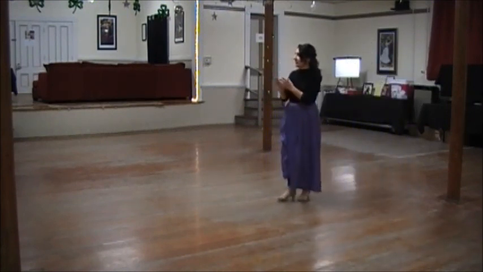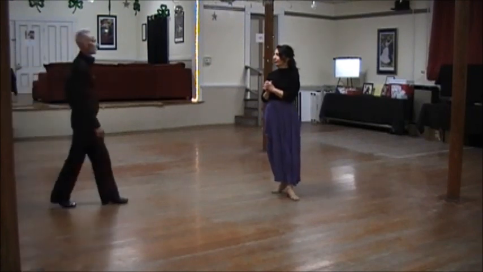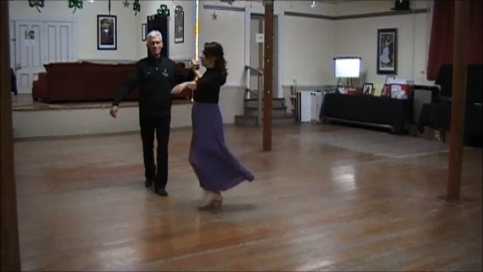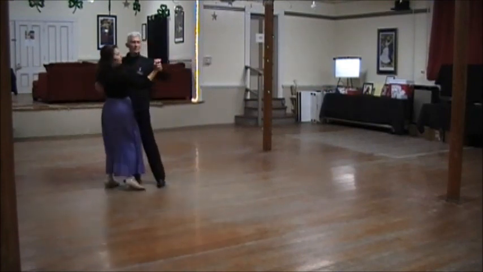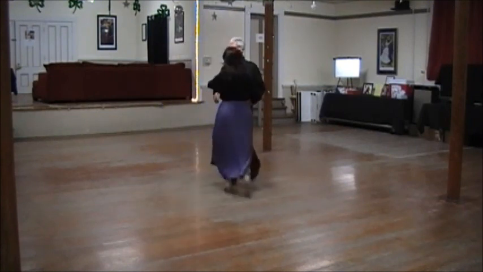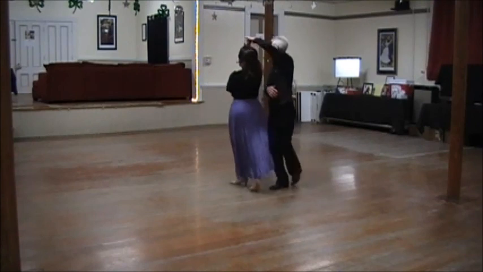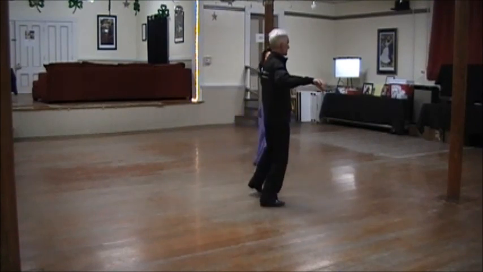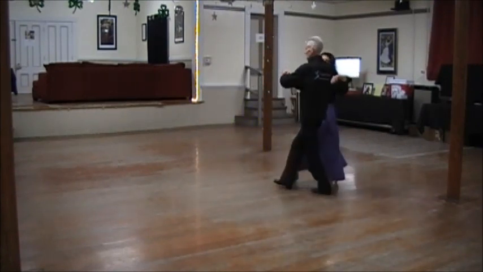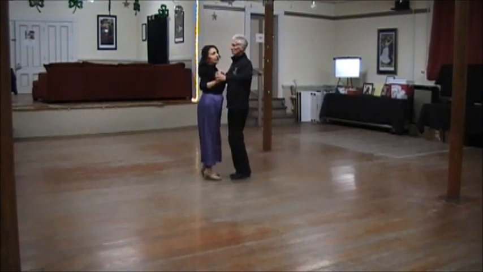We will do this together now, again for you, and we'll do it without music, then with music. I'll do it with the timing for you. So it's slow, slow, and quick, quick, slow, slow, slow, quick, quick, and slow, slow, slow, quick, quick, slow. With music.